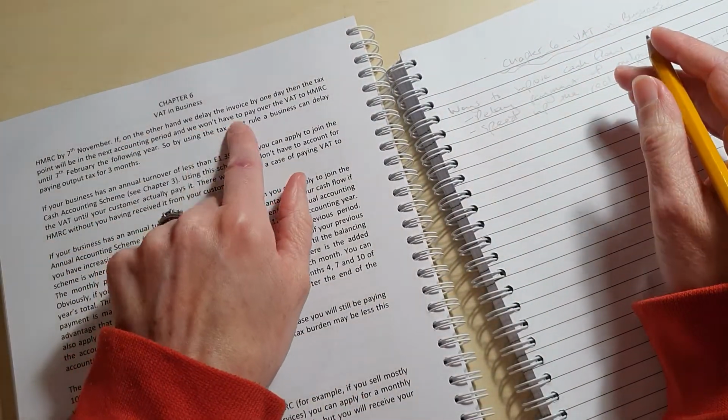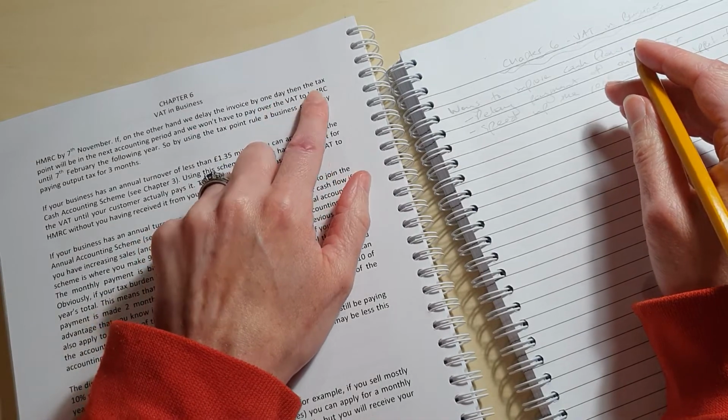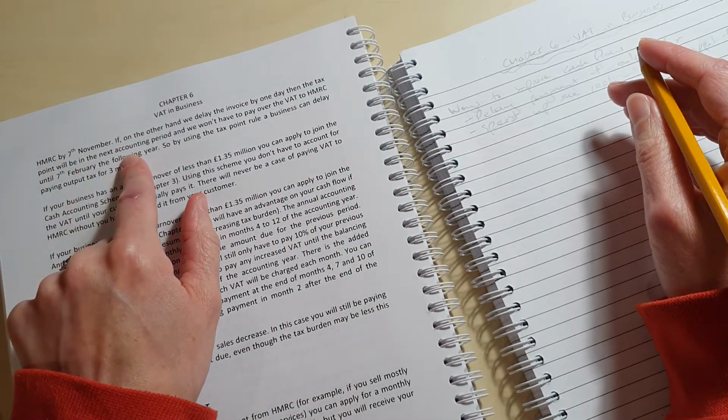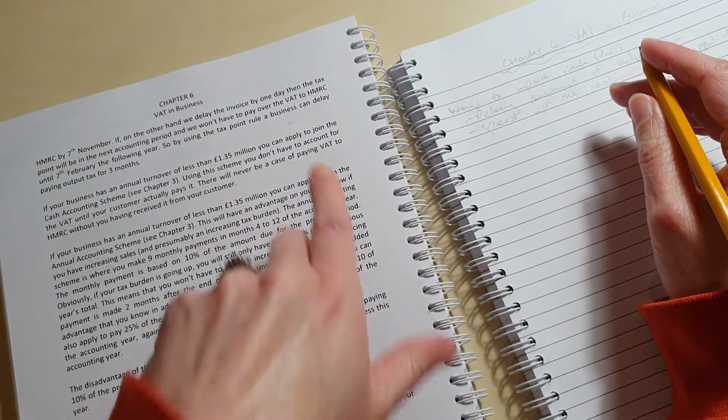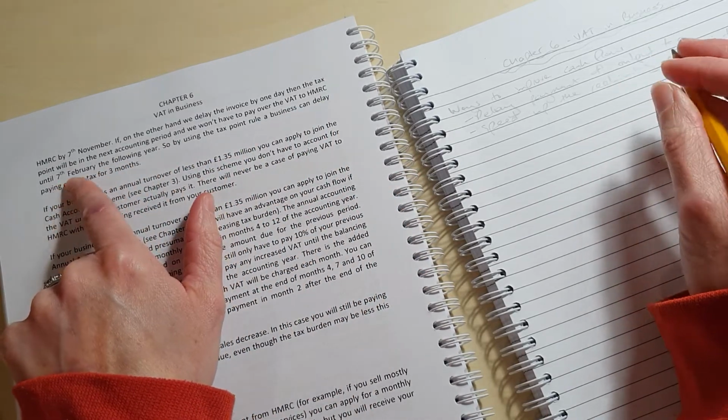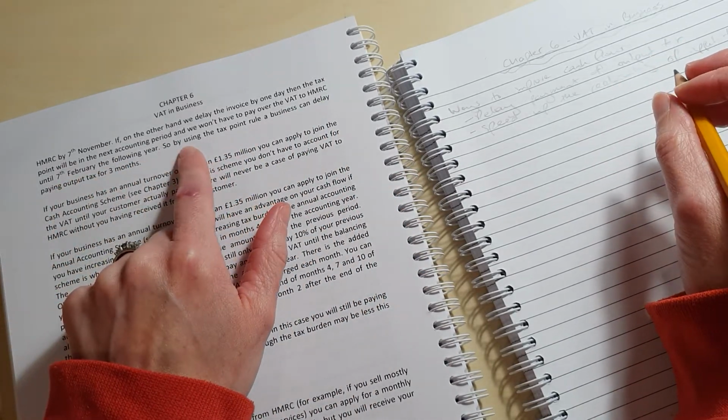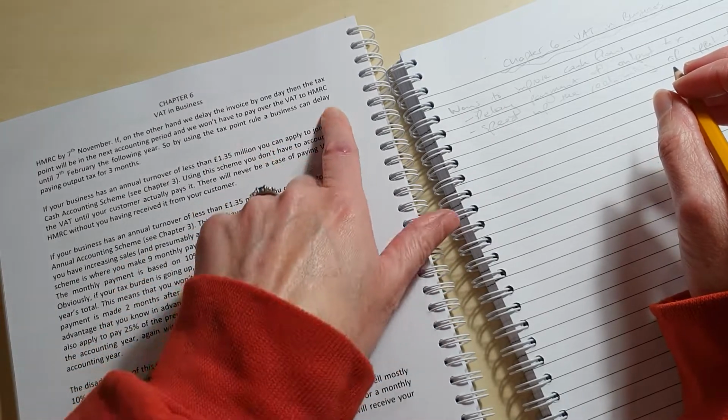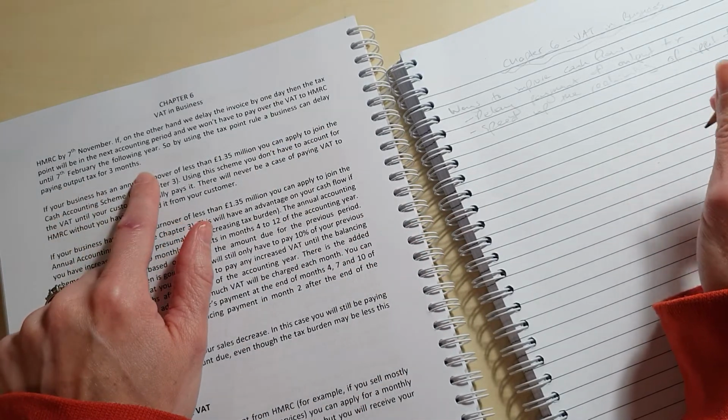If, on the other hand, we delay the invoice by 1 day, then the tax point will be in the next accounting period and we won't have to pay over the VAT to HMRC until the 7th of February the following year. So by using the tax point rule, a business can delay paying output tax for 3 months.